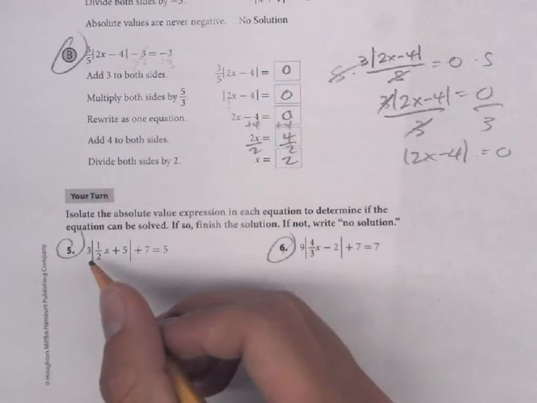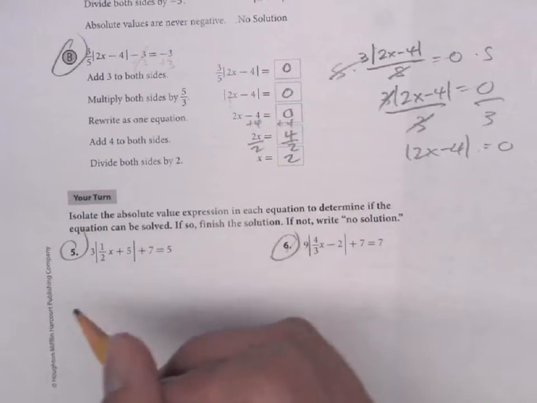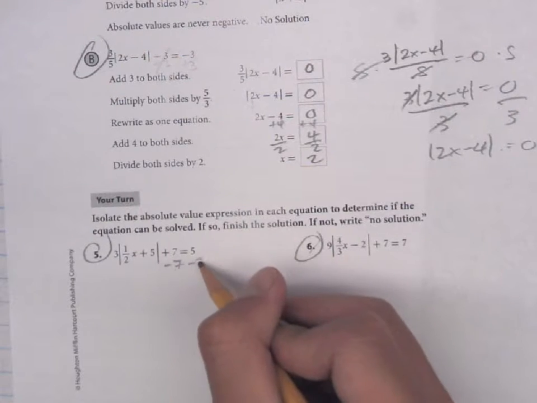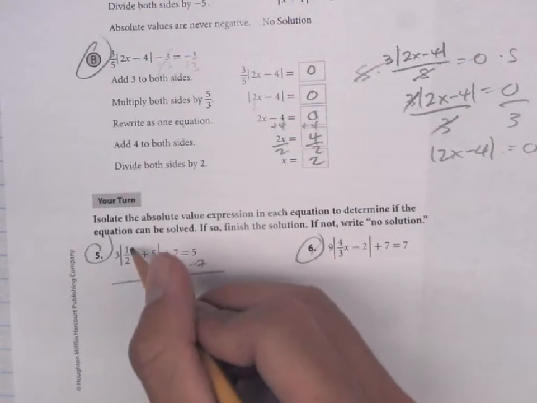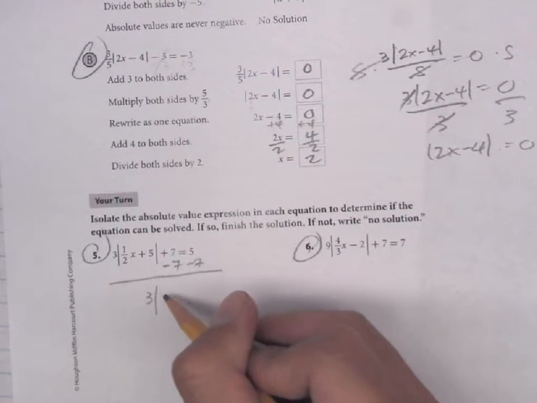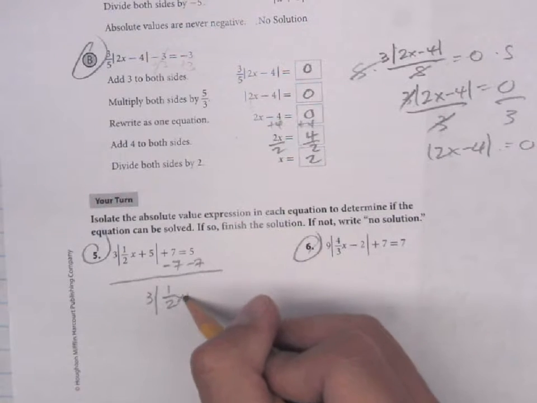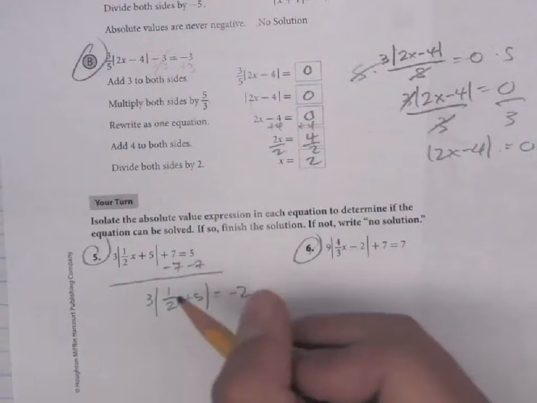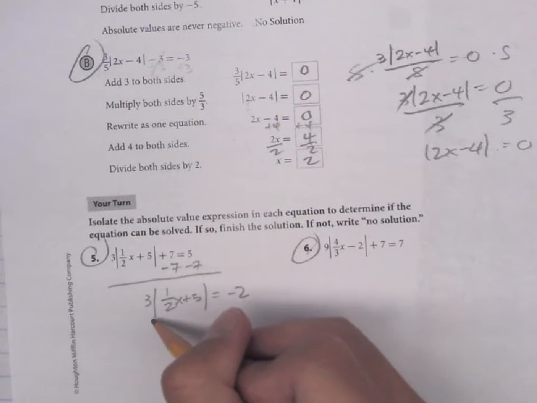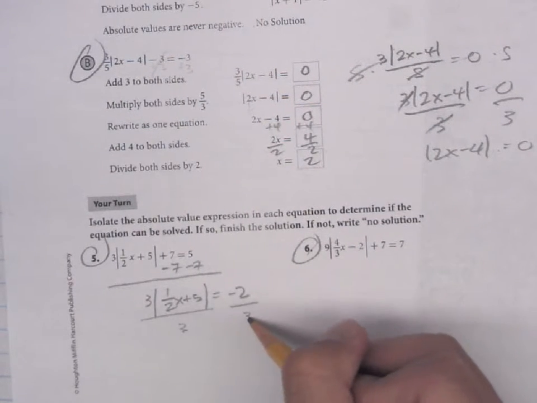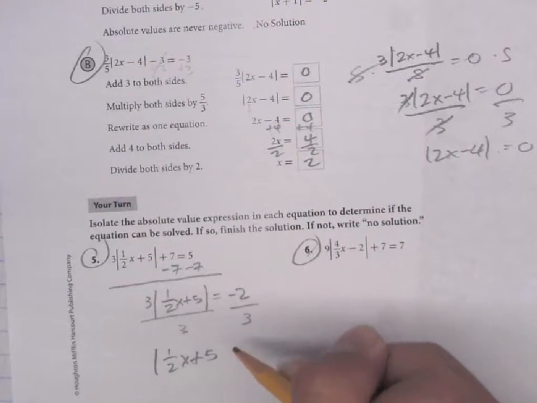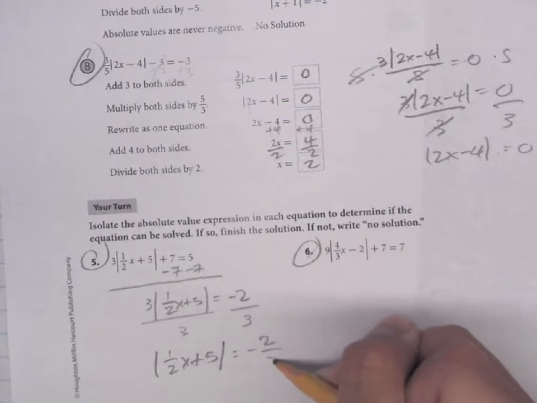So let's try this one. 3 times the absolute value of 1/2 x plus 5, plus 7 equals 5. So let's start. Subtract 7 on both sides. We want to isolate the absolute value expression. 3 times the absolute value of 1/2 x plus 5 equals negative 2. Try this. So divide by 3. This is going to be the absolute value of 1/2 x plus 5 equals negative 2/3.